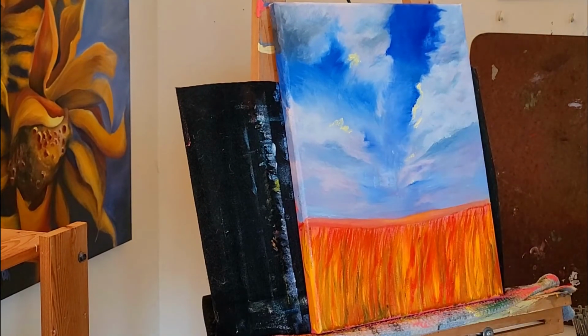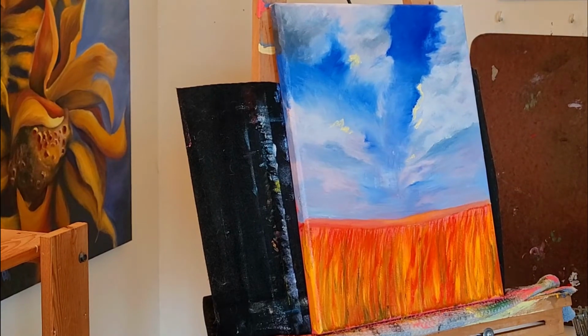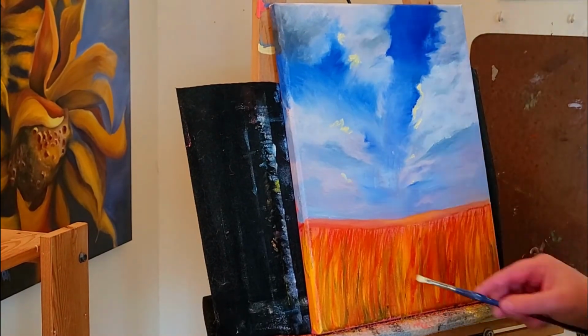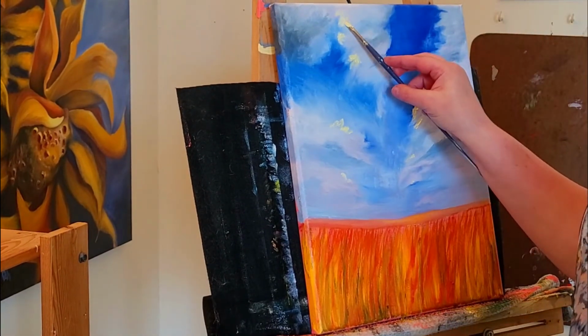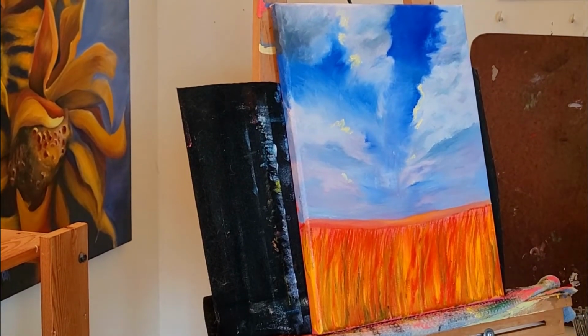And these are just the highlight areas where the sun is really reflecting off of the clouds. Okay, I think I'm good with that.